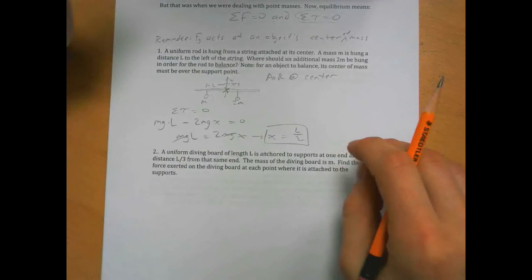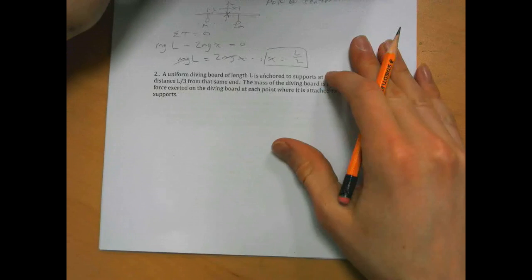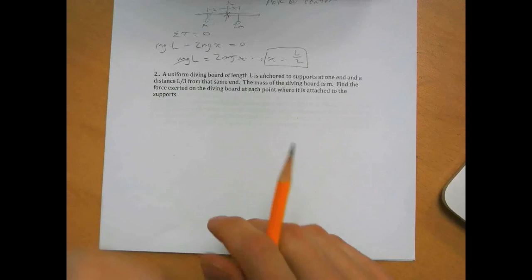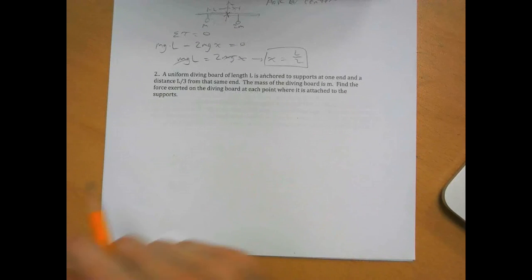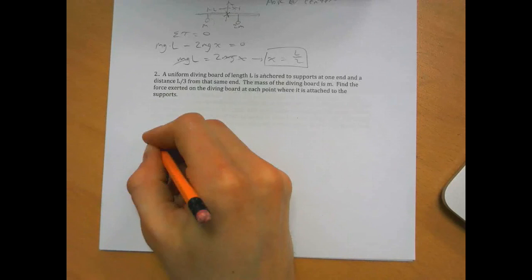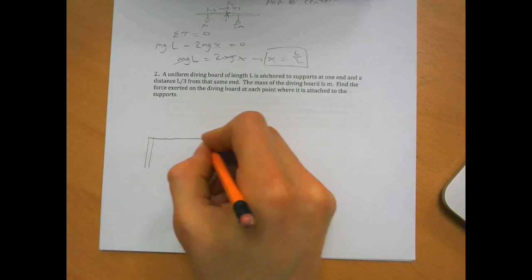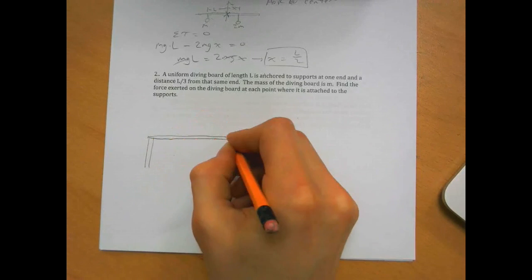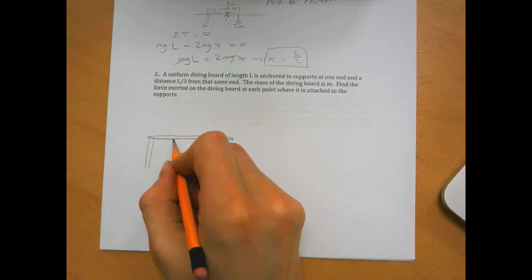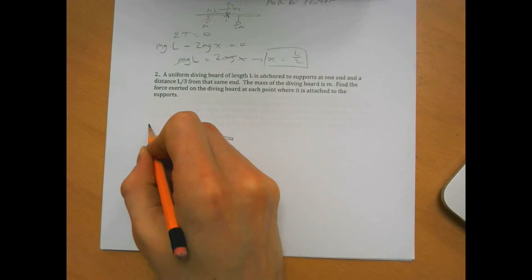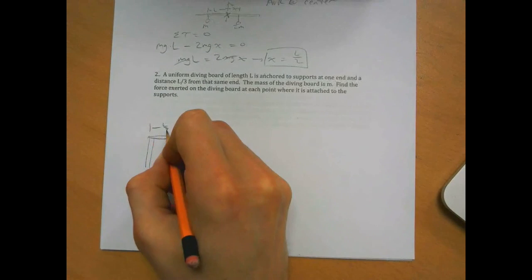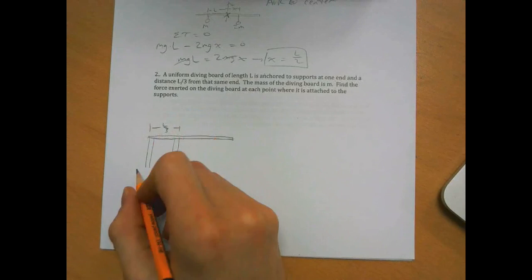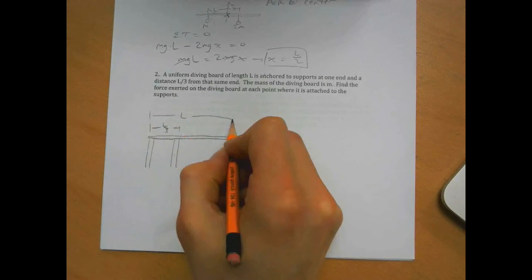So there's one example. Next up, the uniform diving board of length L is anchored to supports at one end and a distance L over 3 from the same end. So we've got a diving board, and we've got a support at one end, and then the other one is L over 3 from that end. Diving board has length L.